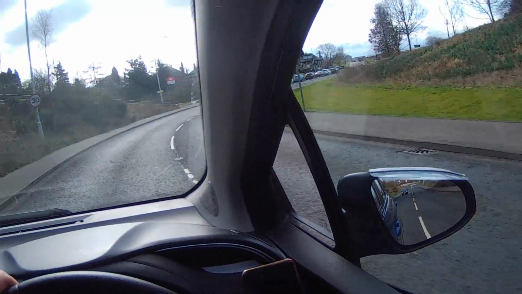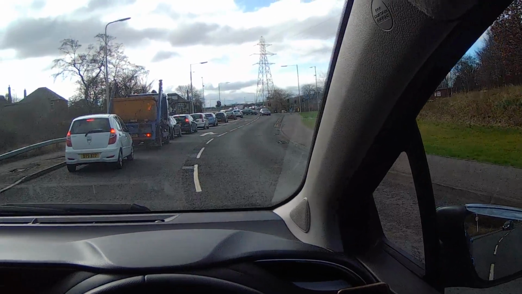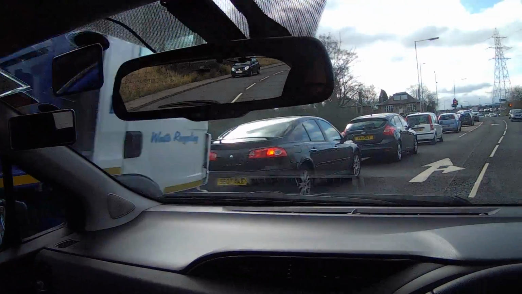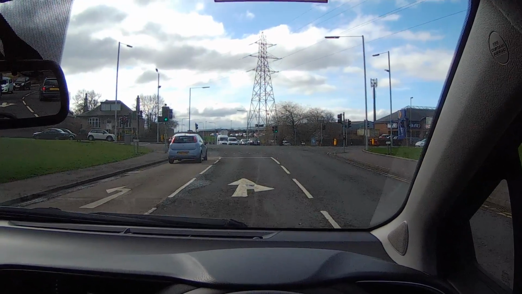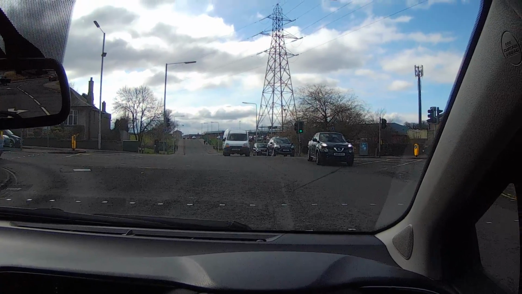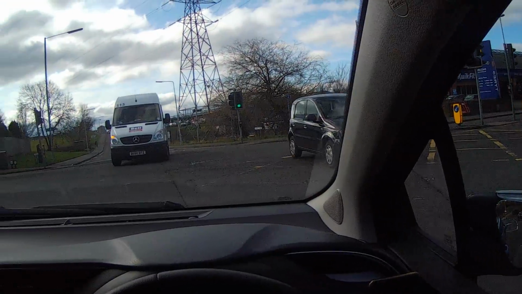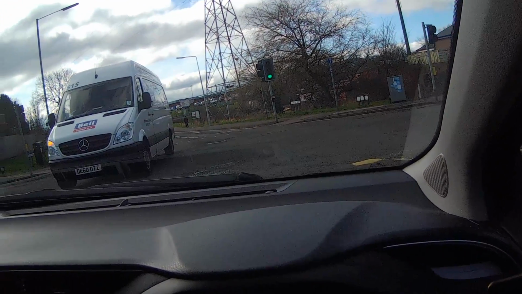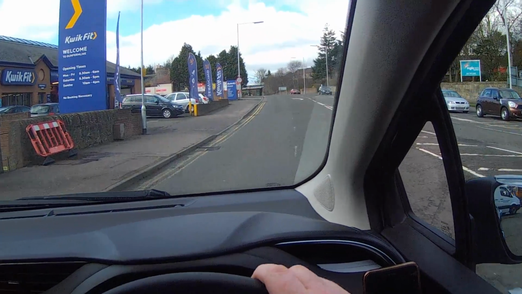In this next example, we're hitting the same set of lights from a different angle. Making our way to the middle of the junction. We can't see past the van, so we've got to edge out very, very carefully. And as soon as you can see that it's clear, you get yourself round.